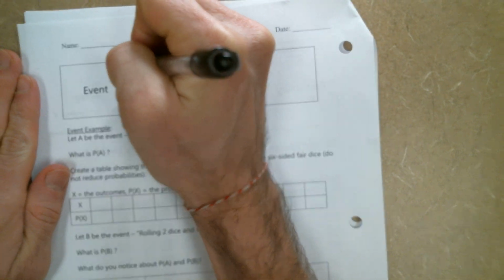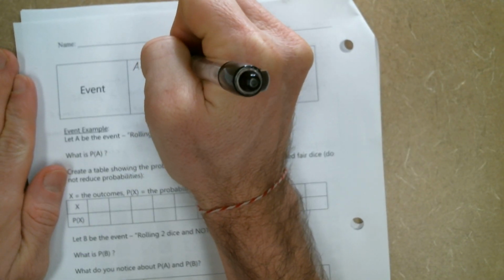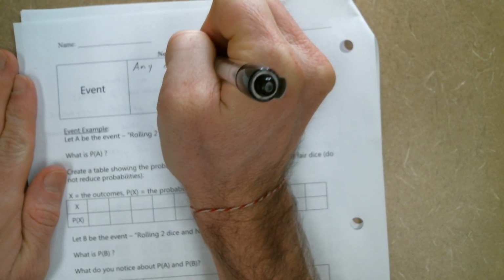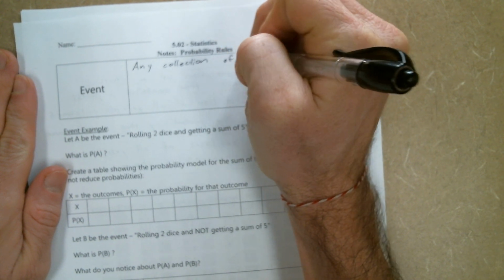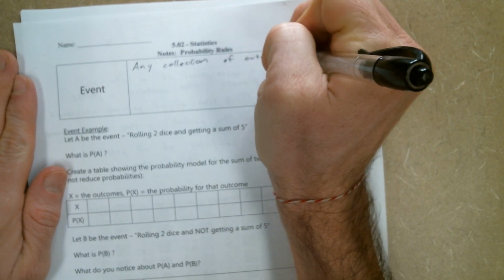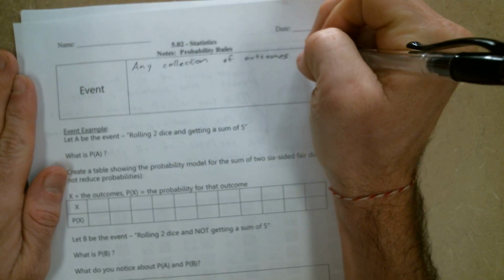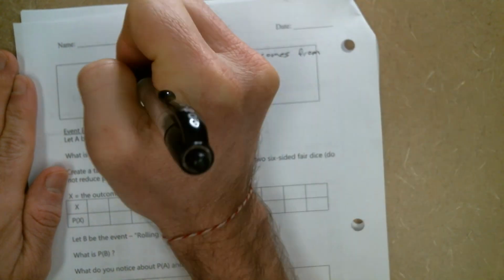Speaking of another piece of basic vocabulary, we have the event. All right. So the event is any collection of outcomes from some chance process.